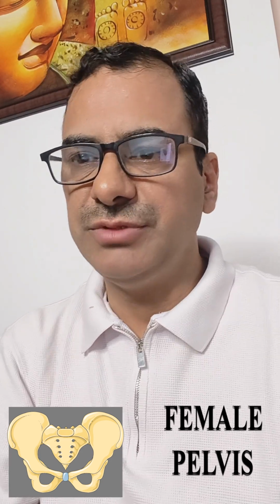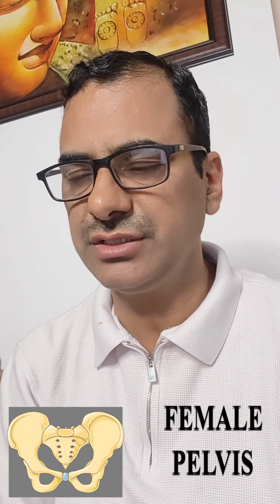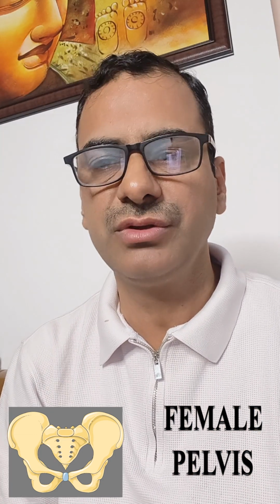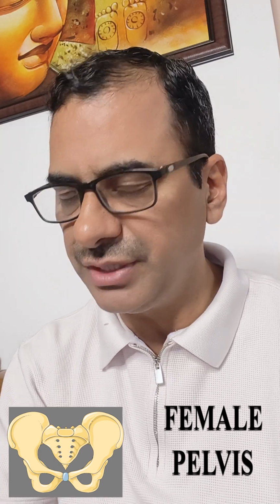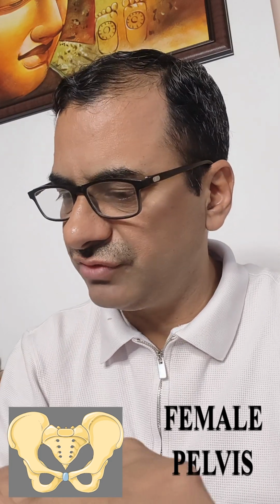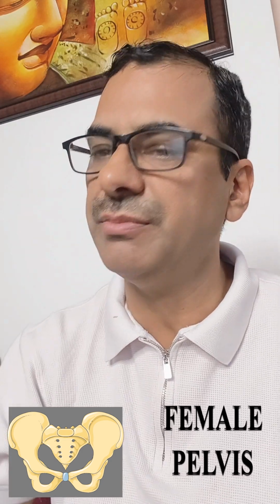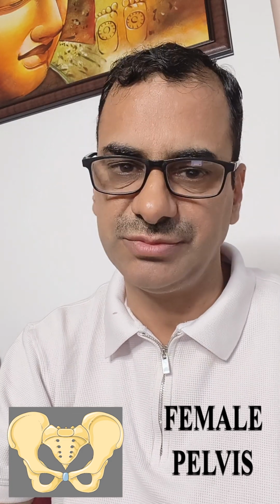The transverse diameter. Now we come to the third diameter. It is the largest diameter of the pelvis or pelvic brim in gynecoid pelvis. It extends across the greatest width of the brim. Where we find the greatest width, there will be the transverse diameter. It measures 13 centimeter.